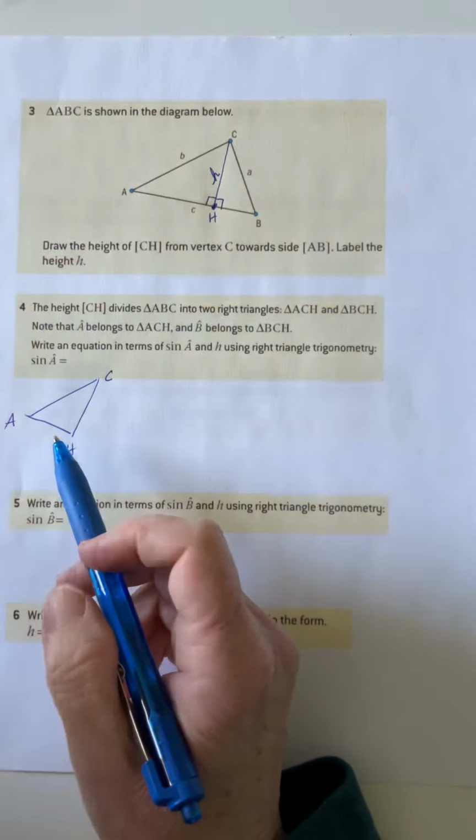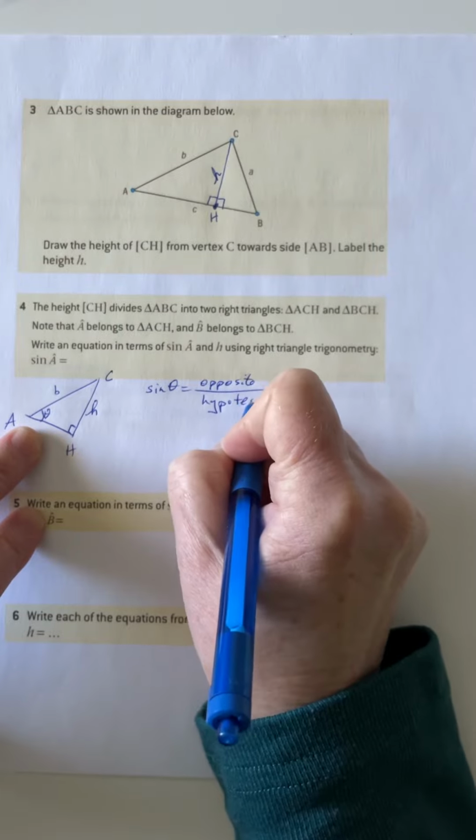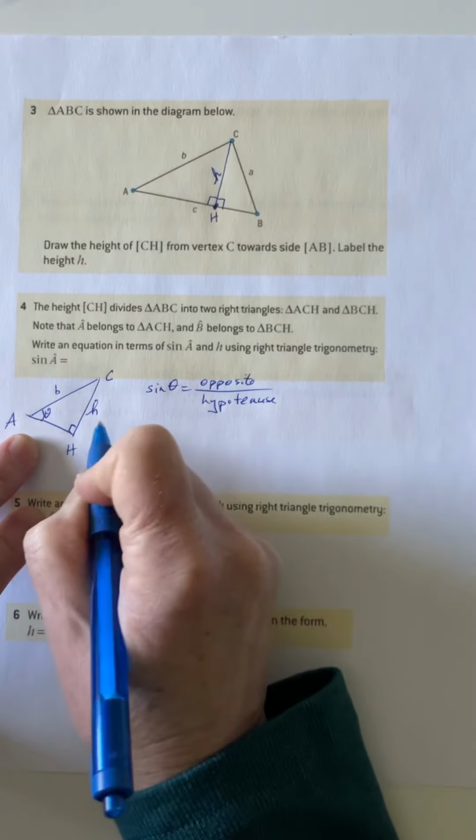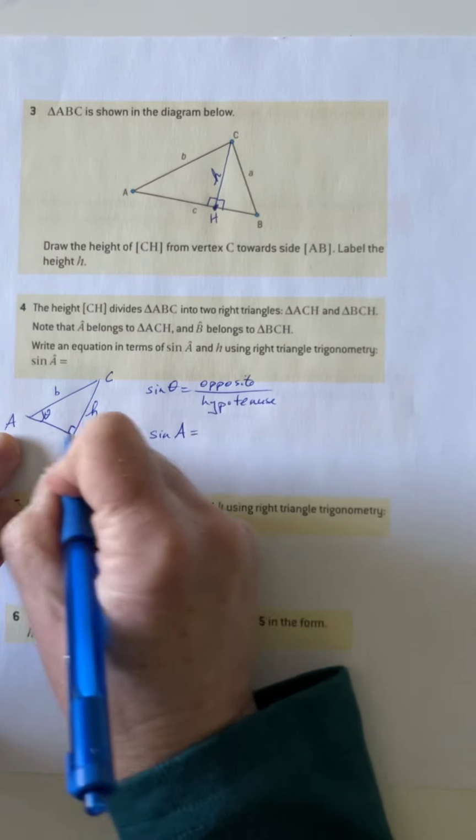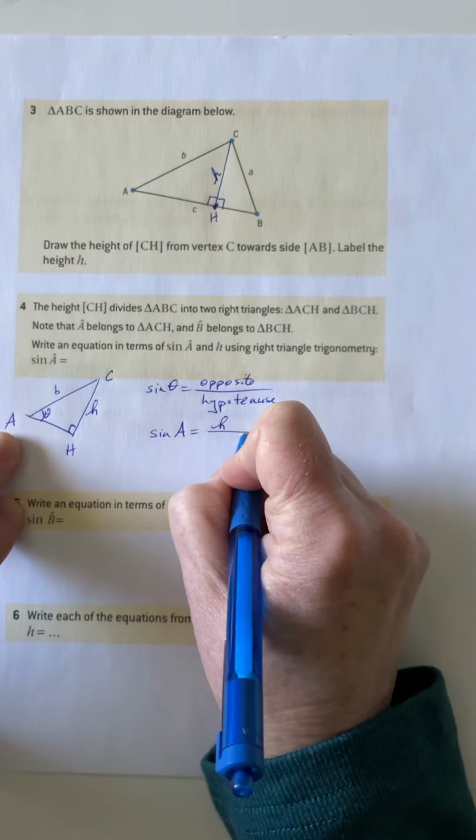We're looking at angle A because of sine of A, so this is our angle. If we use right-angled trigonometry, remember sine of theta is opposite over hypotenuse. Okay, now let's fill in angle A. The angle is actually called A. The opposite is H. And the hypotenuse is here across from the right angle. So that's B.